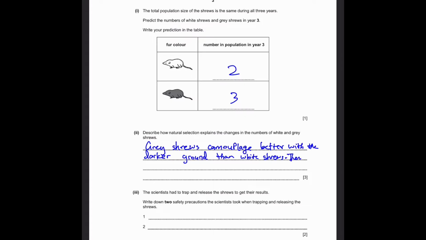Now point 2. Therefore, the eagle, which is the predator in this case, hunts more white shrews because they're more easily visible.